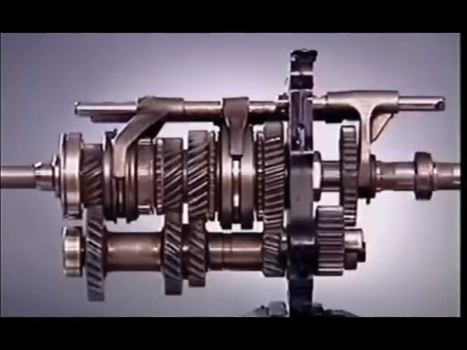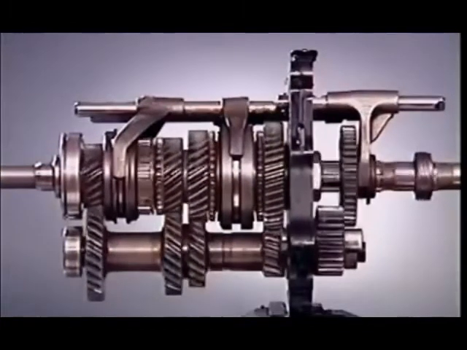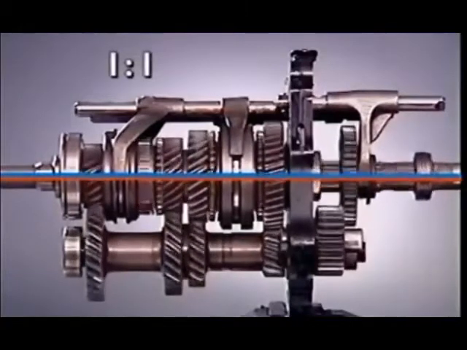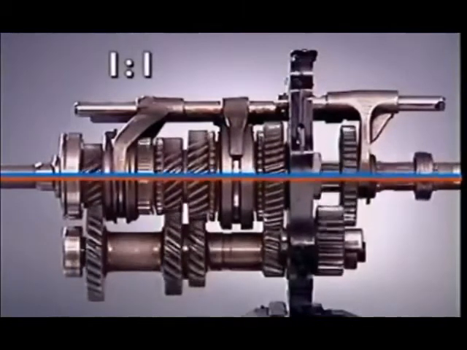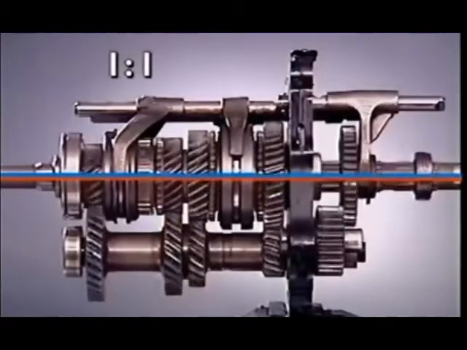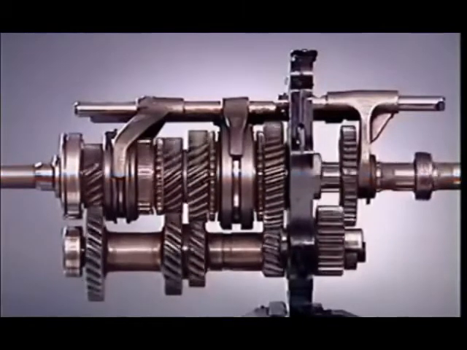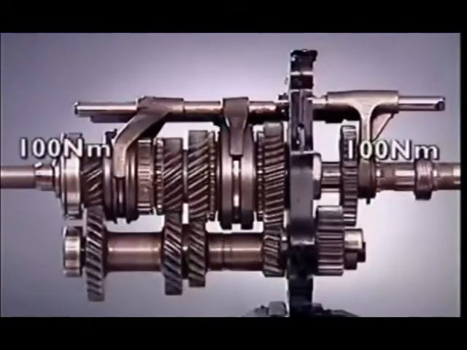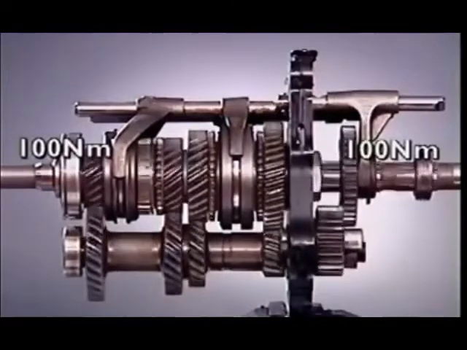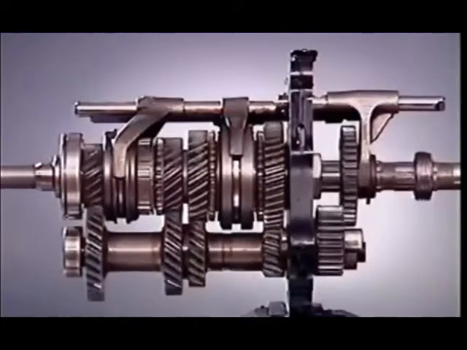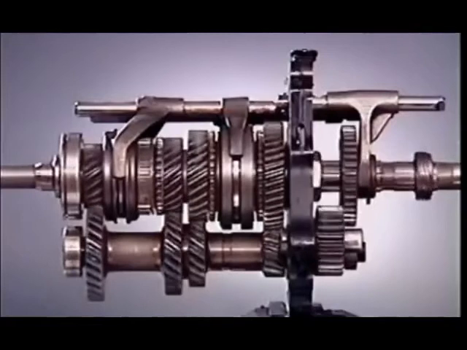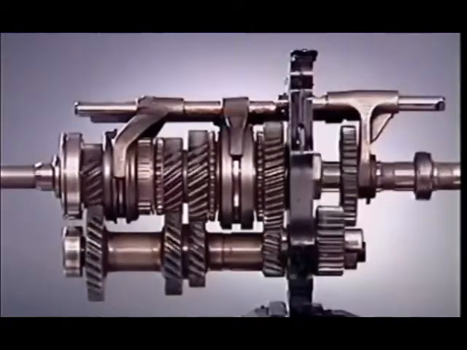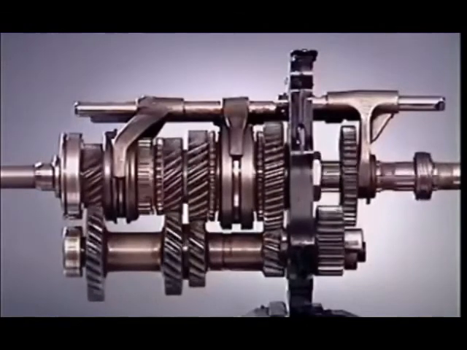In fourth gear, the input and output shafts are locked together. This provides a direct drive with a 1-to-1 ratio, with no reduction through the countershaft gears. The input and output shafts turn at the same speed, and therefore there is no torque multiplication. The countershaft gears and their corresponding gears on the main shaft continue to rotate, as the countershaft is constantly in mesh with the input gear, but they do not transmit any drive.